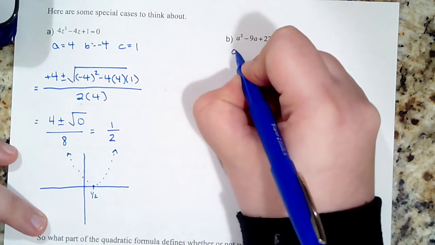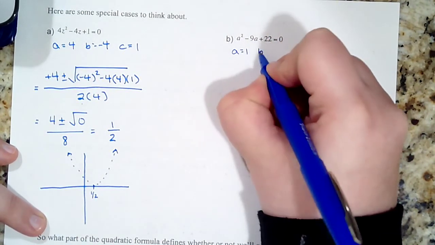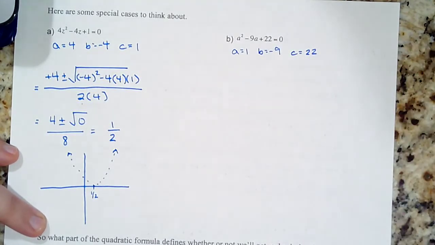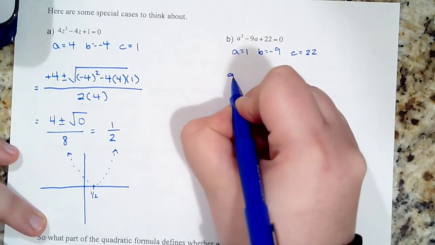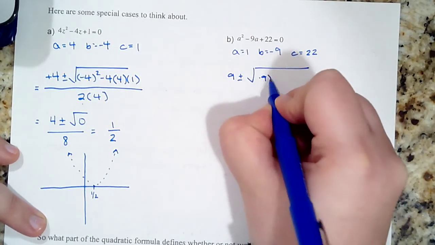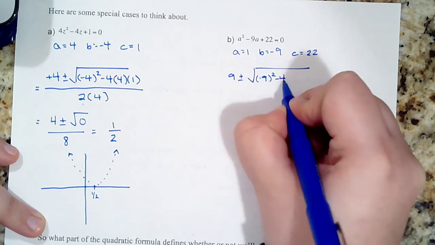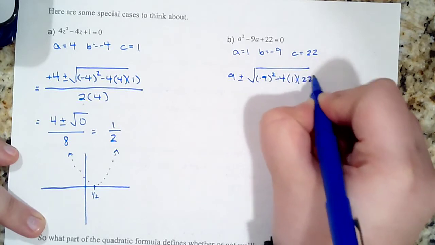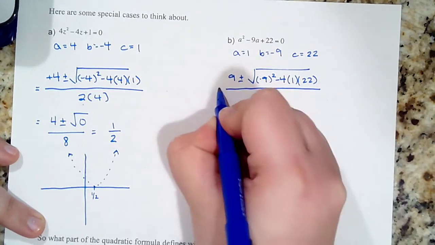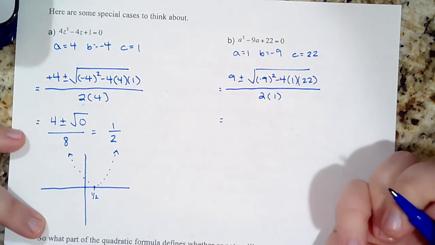I have a is 1, b is negative 9, c is 22. All right, negative b plus or minus the square root of negative 9 squared minus 4ac all over 2a. All right, simplify that out.